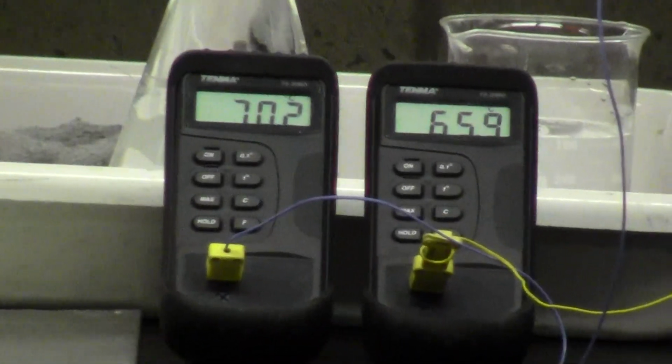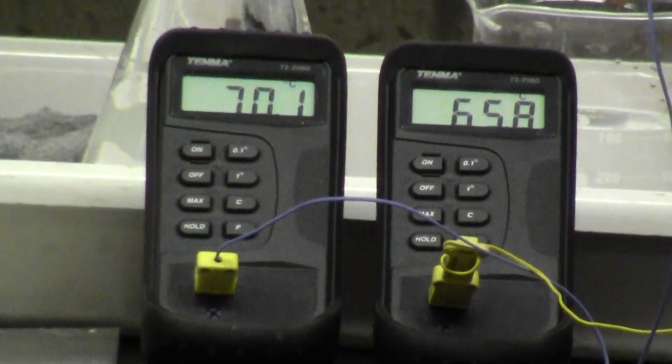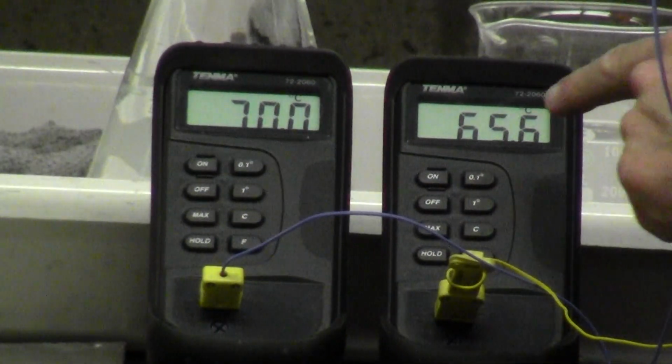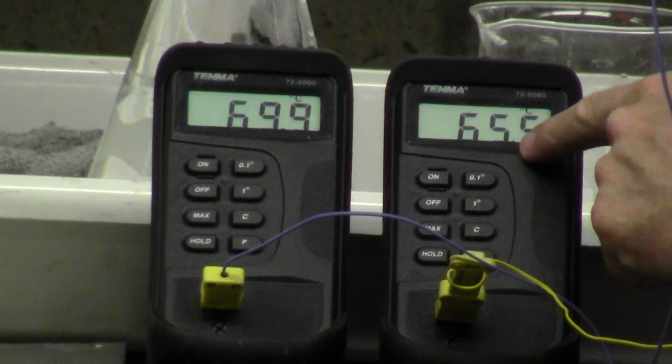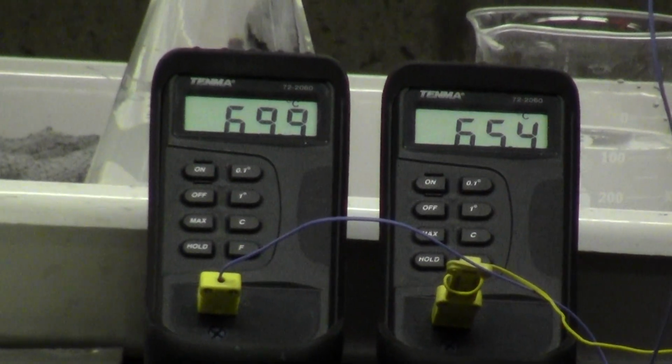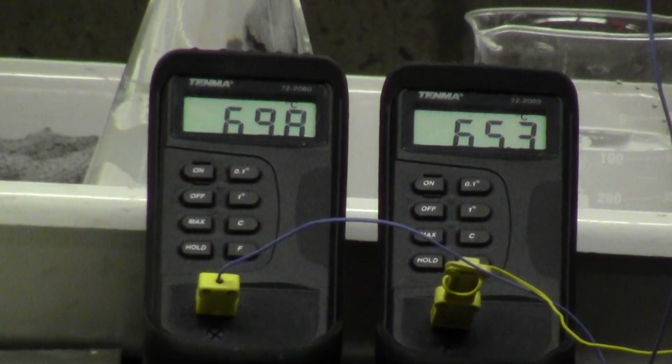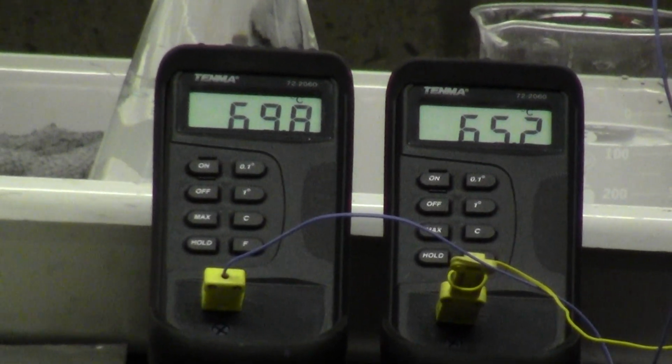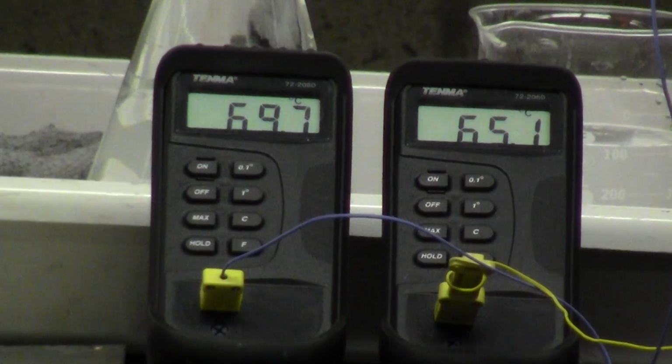And I hope that's what you're seeing in this experiment. Which one cools faster? It might be a surprise. Look at this. The black one is down to 65.5. The shiny, reflecting one, the silver one, I'll call it the white one, is still at 70 degrees Celsius.